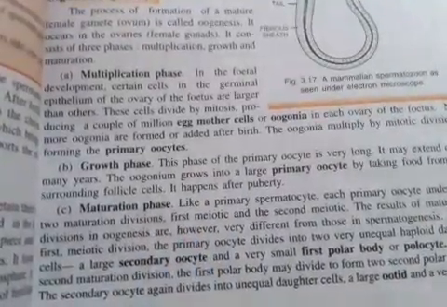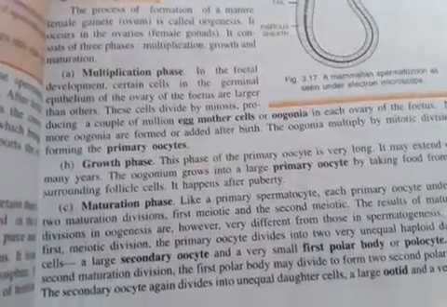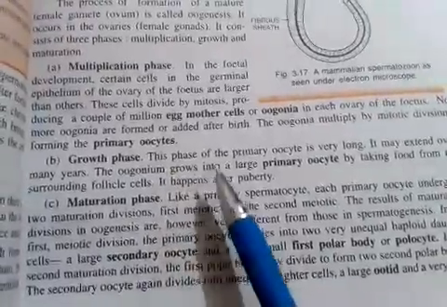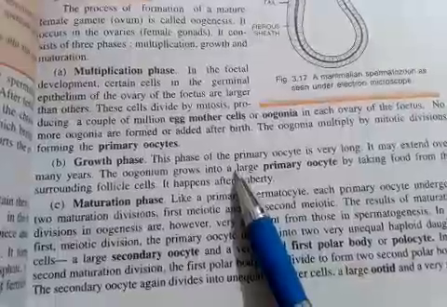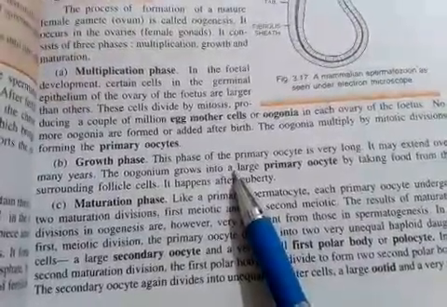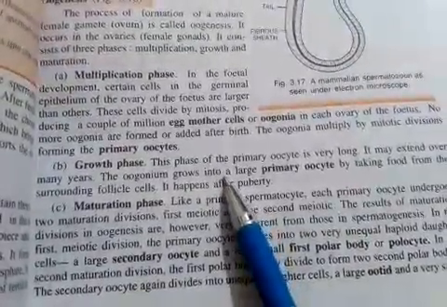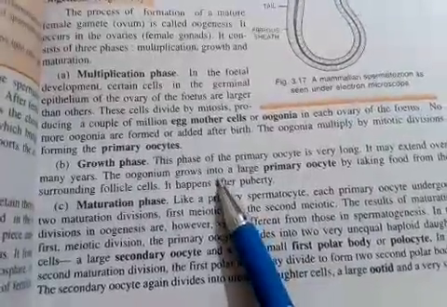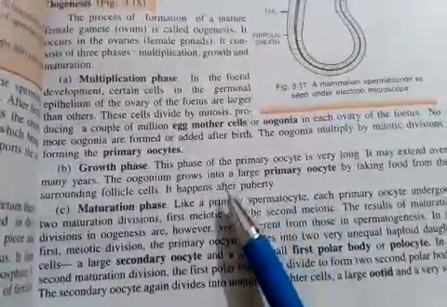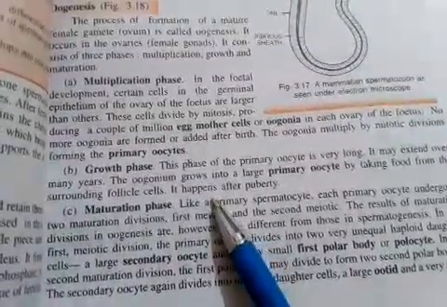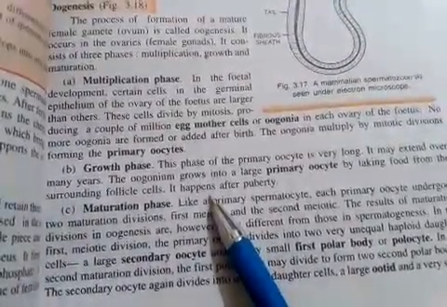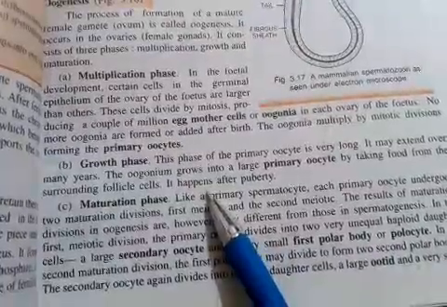The multiplication phase is followed by the growth phase. So what happens in the growth phase? In this phase, the follicles are involved. If you have seen the TS of the ovary, then you must be familiar with the follicles. Follicles are usually of three types: primary follicle, secondary follicle, and tertiary follicle.